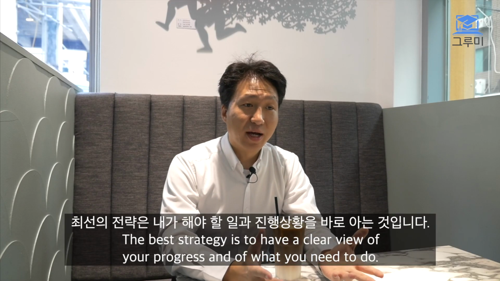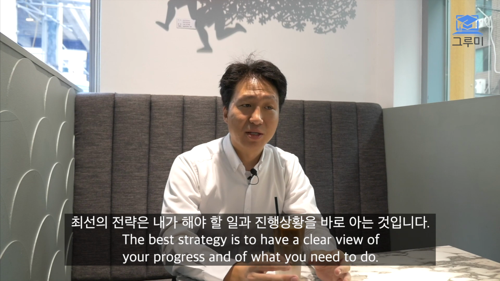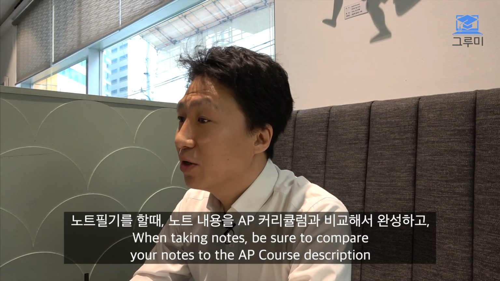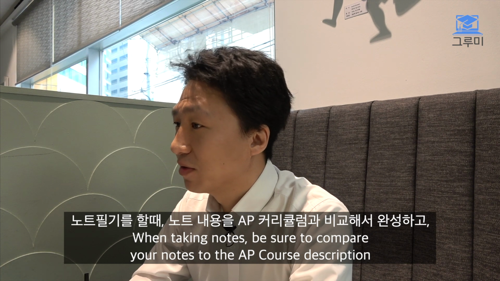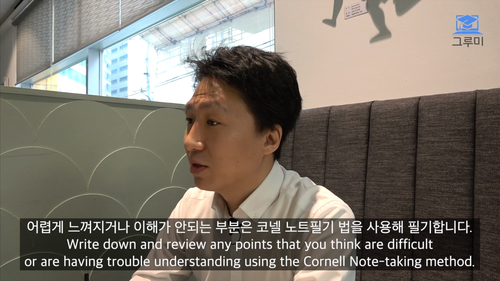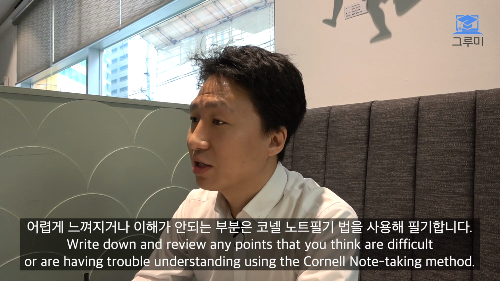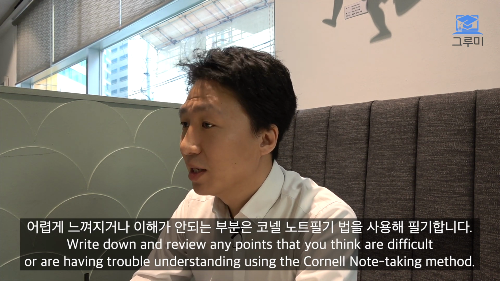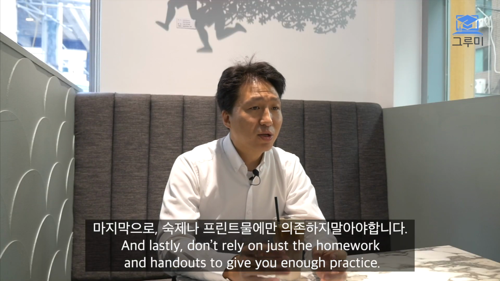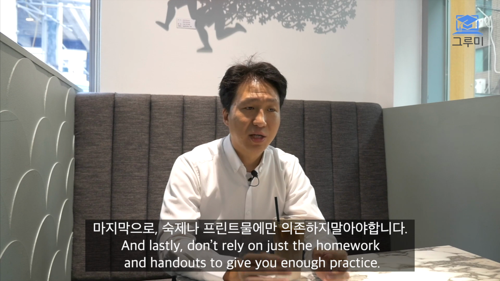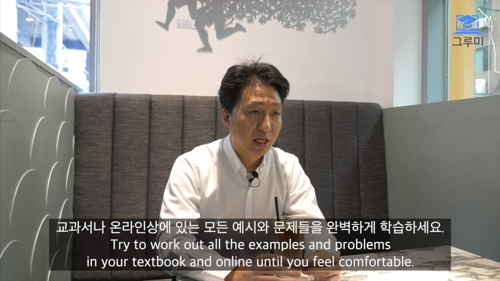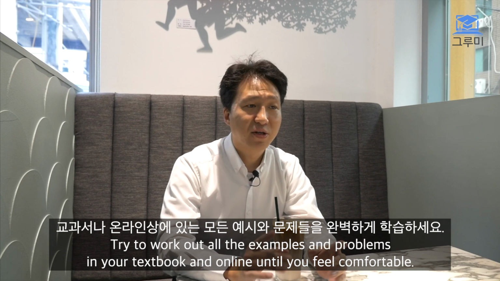The best strategy to have is to have a clear view of your progress and of what you need to do. When taking notes, be sure to compare your notes to the AP course description and reread your textbook to find anything you might have missed. Write down and review any points that you think are difficult or are having trouble understanding using the Cornell note-taking method. And lastly, don't rely on just the homework and handouts to give you enough practice. Try to work out all the examples and problems in your textbook and online until you feel comfortable.